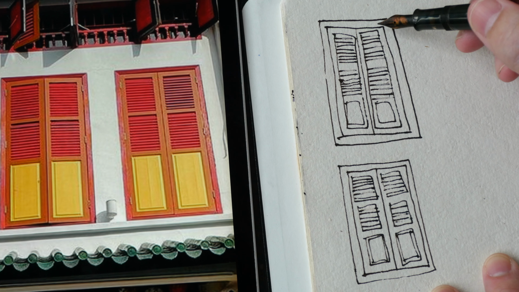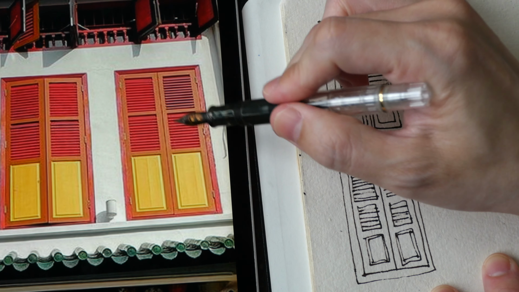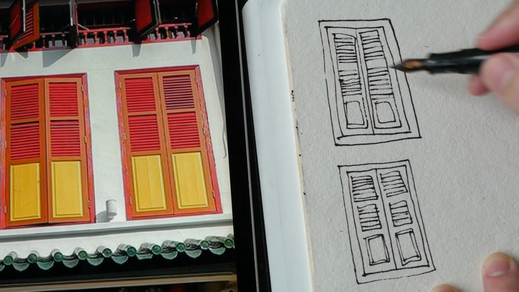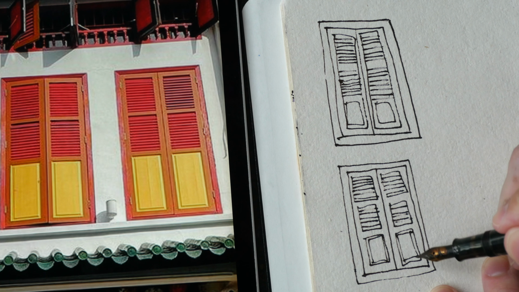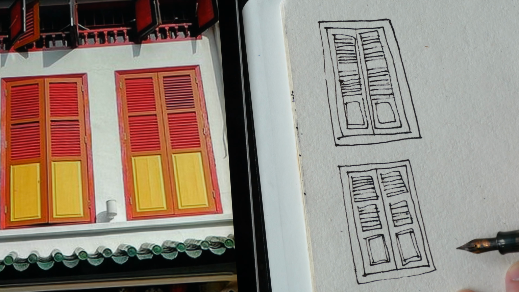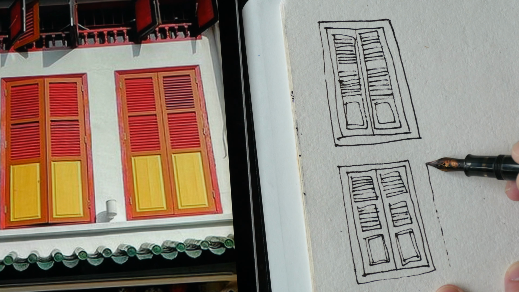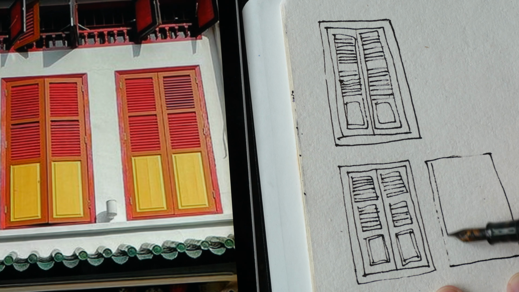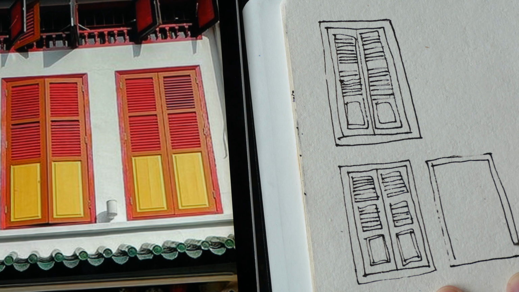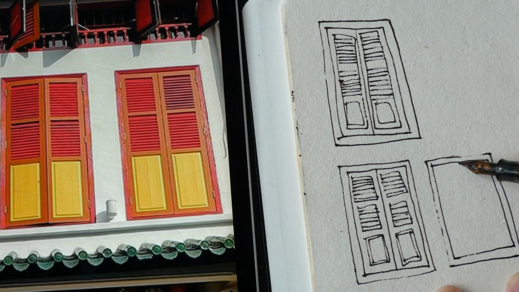When I first drew this window, I made a mistake here. I did not separate the three rectangles, so this is just one vertical shape, whereas here I have three boxes. So one way to simplify this is to, let me just show you how. We'll draw the frame again and divide this into two.